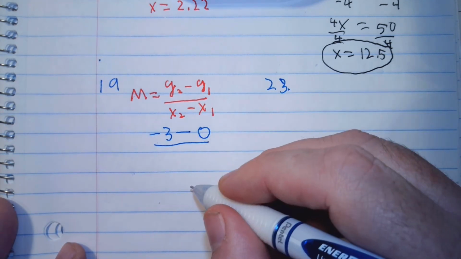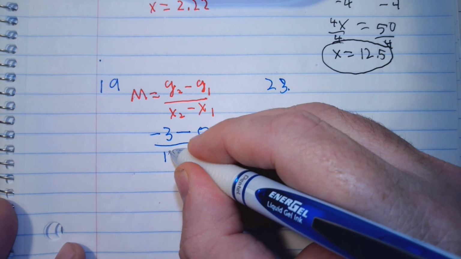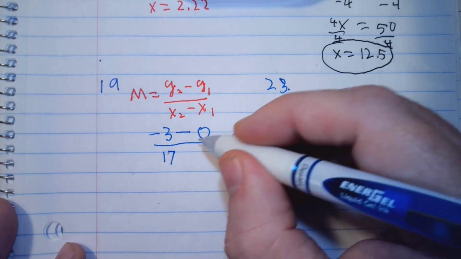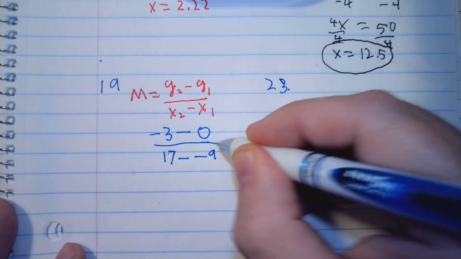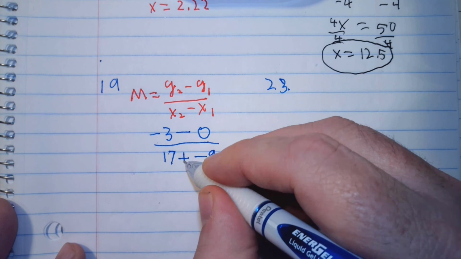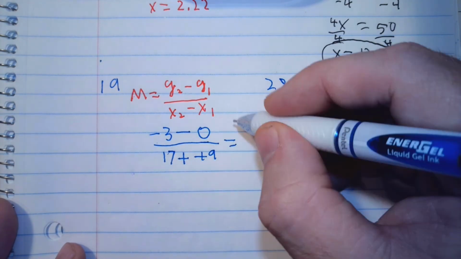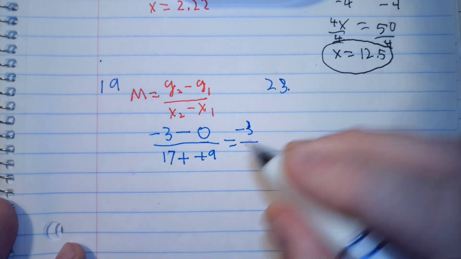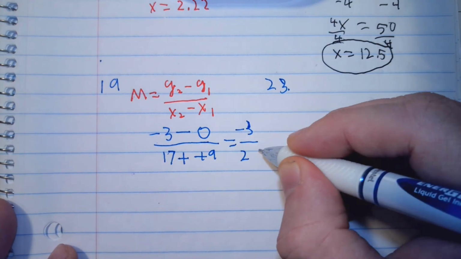And then we have x2 minus x1. So minus x1. It is a negative. So I'm going to go ahead and change that. If I got minus a negative, that's the same thing as plus a positive. Okay. So -3 minus 0 is -3. 17 plus 9 is going to be a 26.